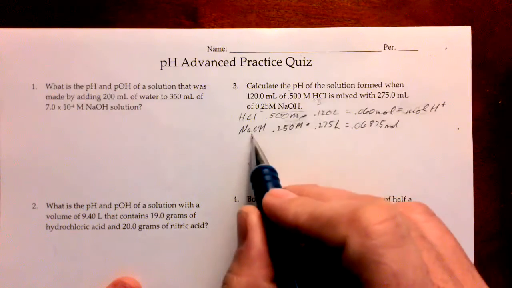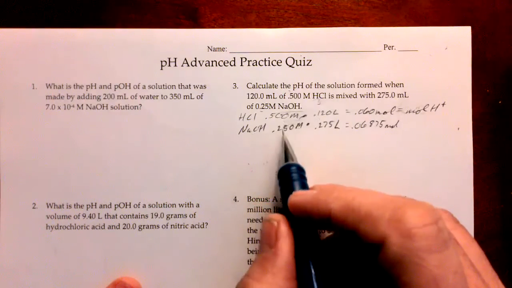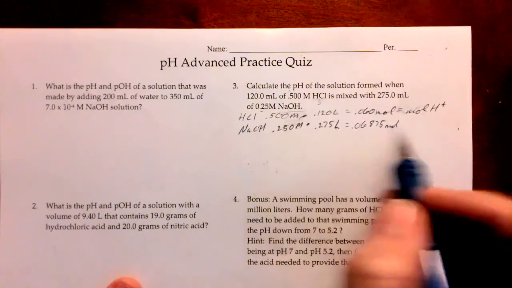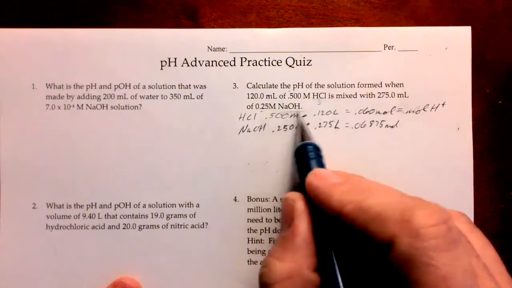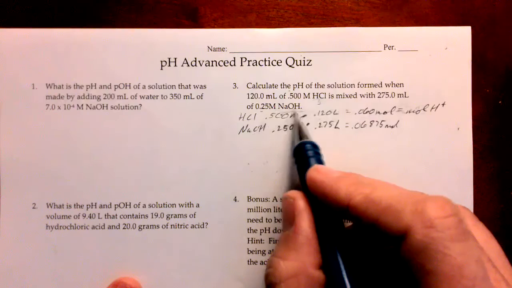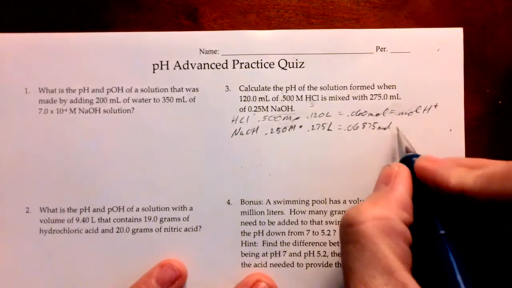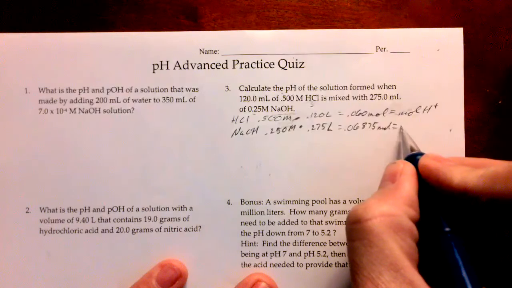I can do the same thing for NaOH. And I take the molarity times liters. The liters inside here on the bottom cancel out and gives me moles. Technically speaking, it's moles of NaOH, but we know this is a strong base. So all the OHs come off. And so that is also the moles of OH minus that would come off.